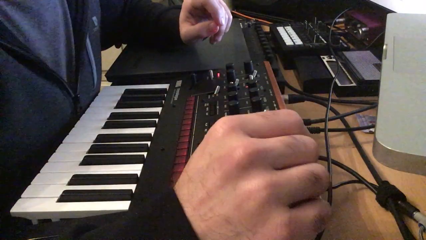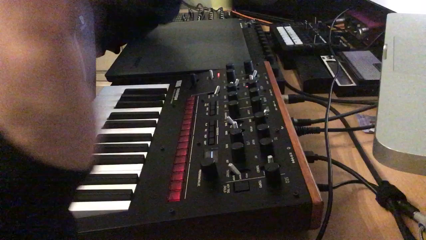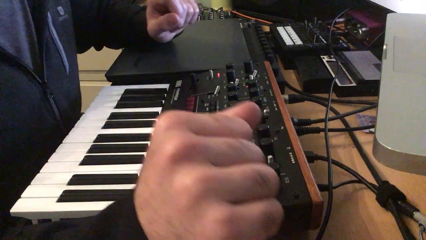This is what I want to be the main bass line. So this is like the synth line, the bass line, the everything.